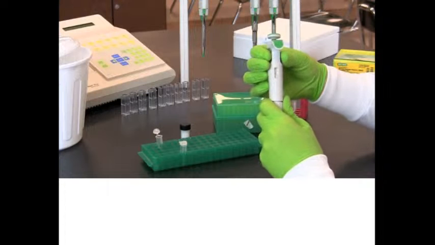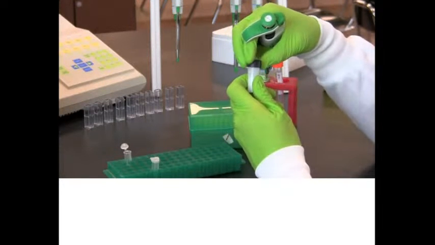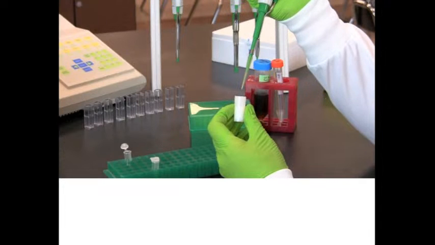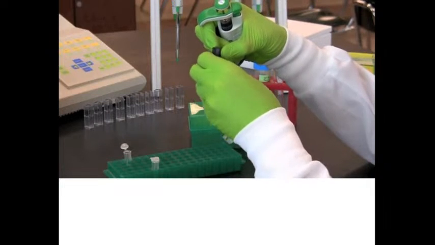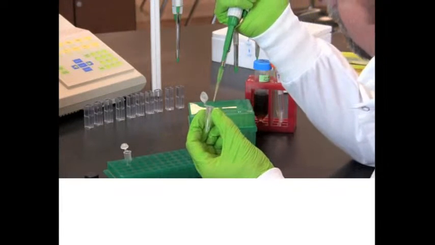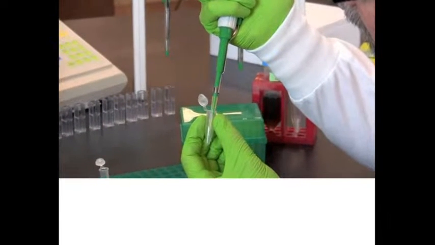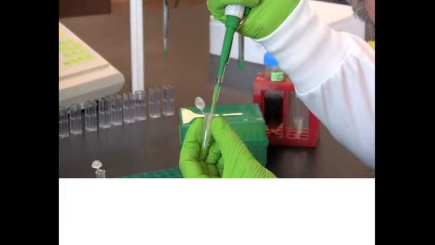Switch to a 2 to 20 microliter micropipette and set the pipette to 2 microliters. Pipette 2 microliters of milk sample into the microtube labeled Sample. Mix the milk sample and PBS by either pipetting or vortexing. This mixture has diluted the milk to 1 part in 50.